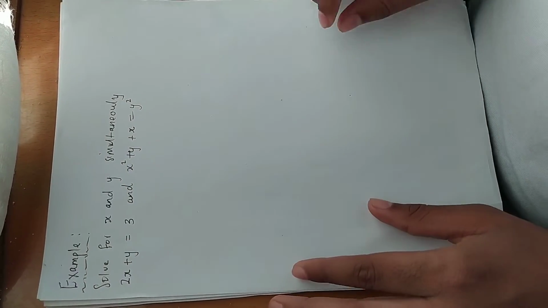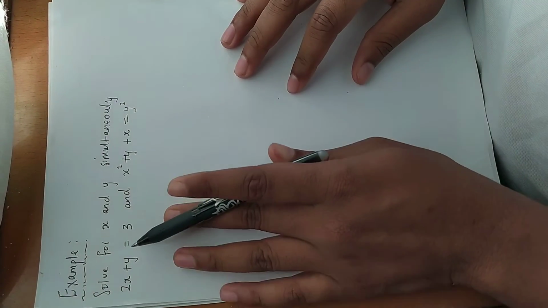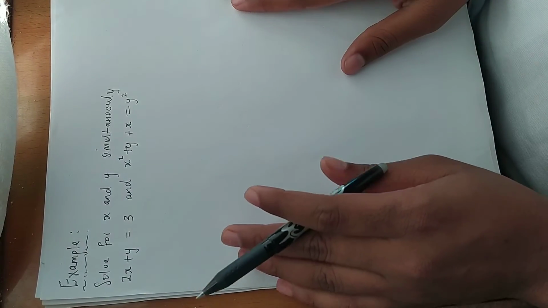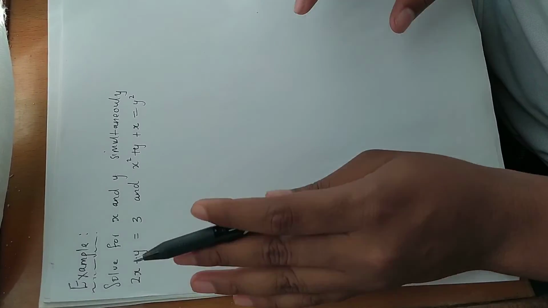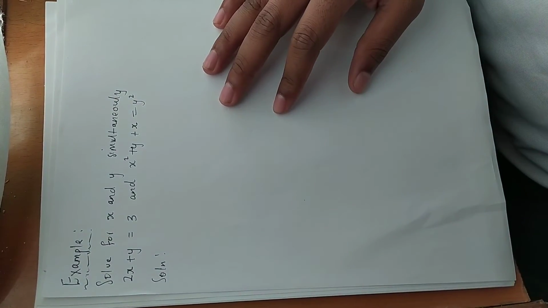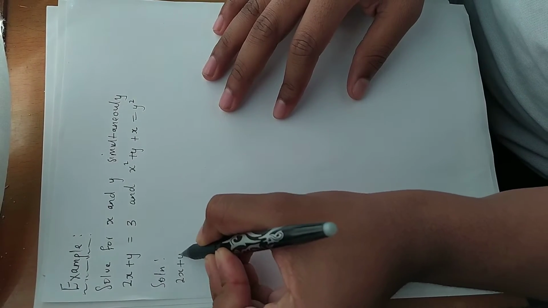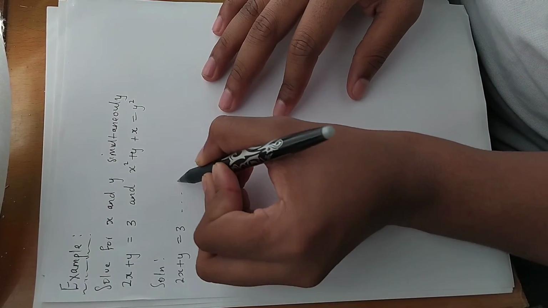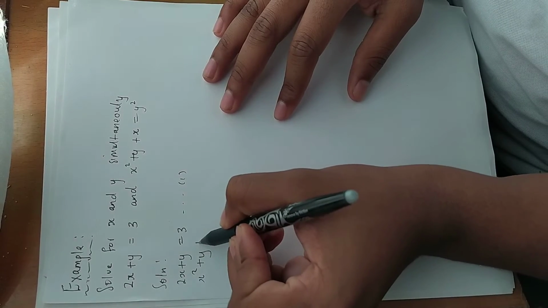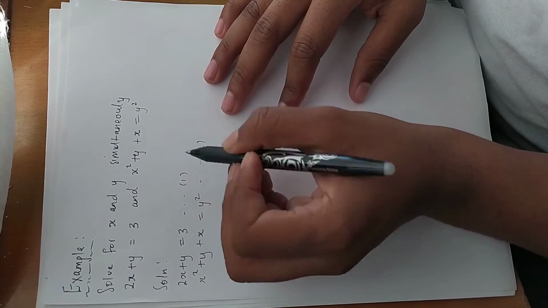They say solve for x and y simultaneously, and you have 2x plus y equals 3, and x squared plus y plus x is equal to y squared. So here the concept is very easy to follow and easy to understand. You just take the first one and name it the first equation, and take the second one and name it the second equation.